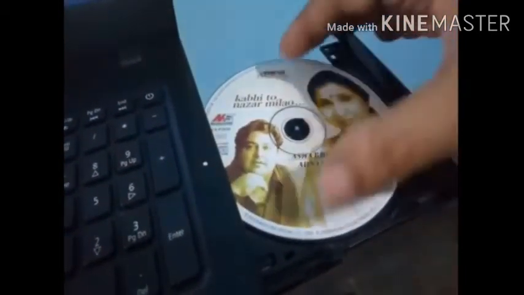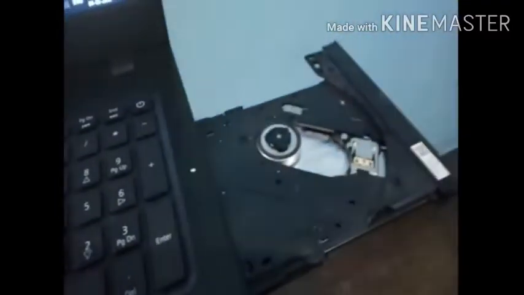Now this is the icon, DVD read write. I will press the right button of my mouse, and in this menu there is eject. See what happens. I am going to click on eject. 1, 2, 3, and the CD drive opens, and then I can take out my CD.